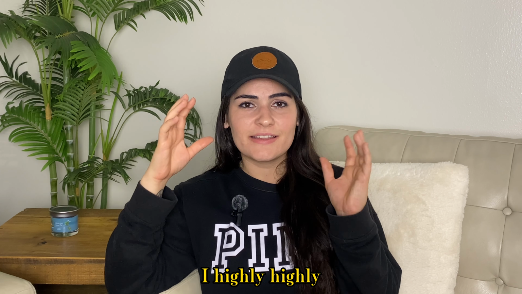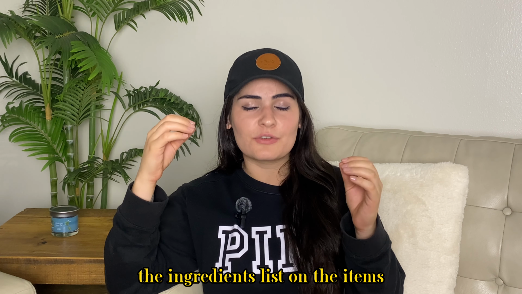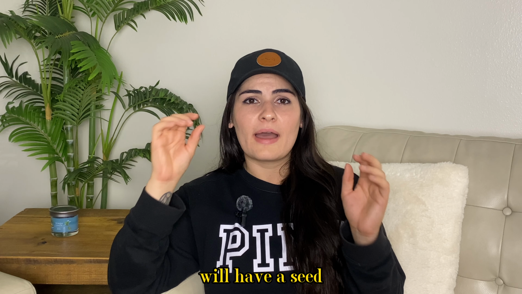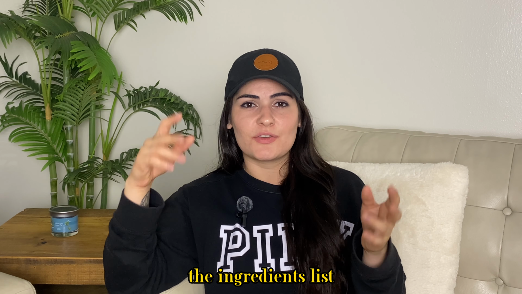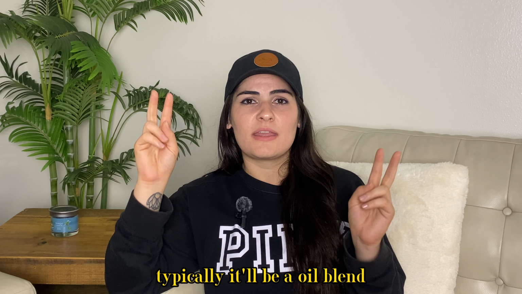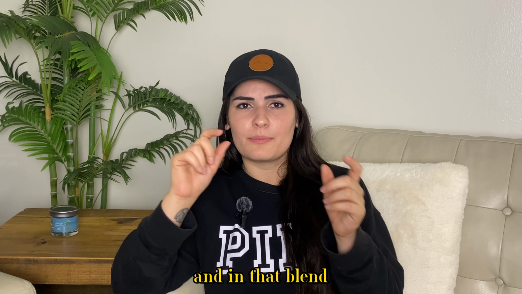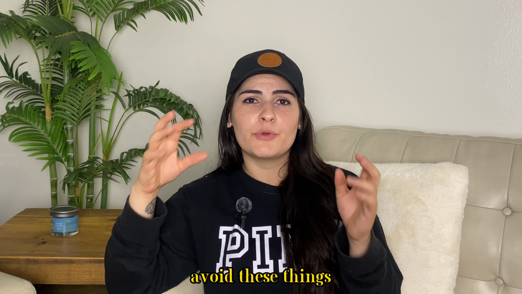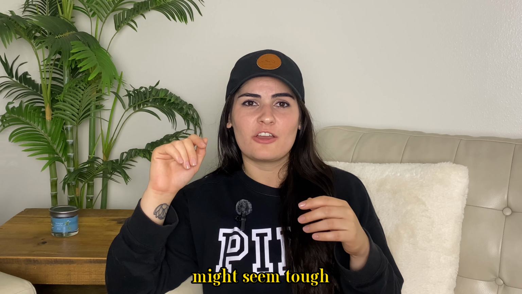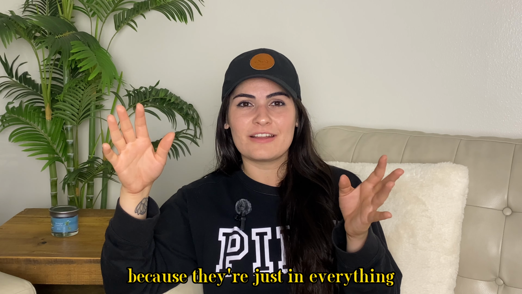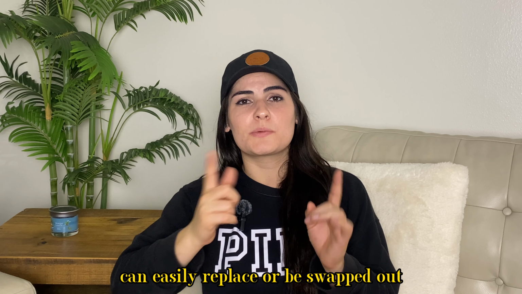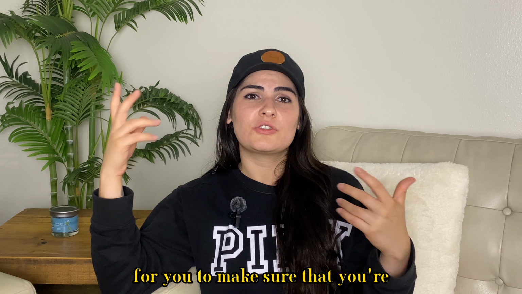I highly, highly, highly encourage you to look at the ingredients list on the items you're buying at the stores. You will be shocked to see how many items will have a seed oil listed in the ingredients list. Typically, it'll be an oil blend, and in that blend, it'll say canola oil with safflower oil. And you really want to avoid these things. And I know at first it might seem tough because they're just in everything, but you will find little items along the way that can easily replace or be swapped out for you to make sure that you're not consuming these seed oils.